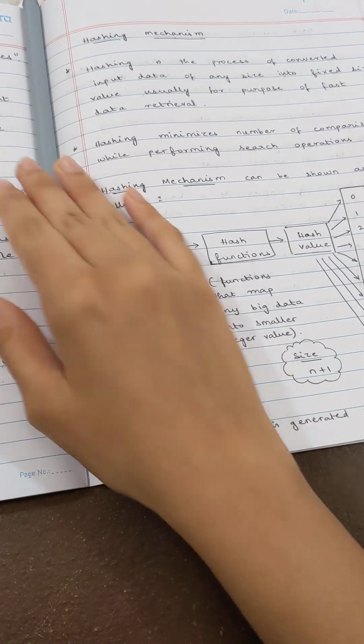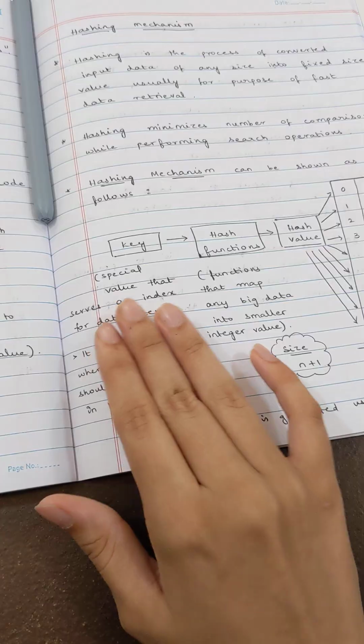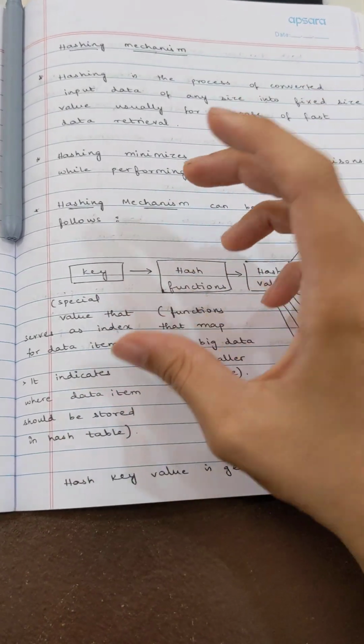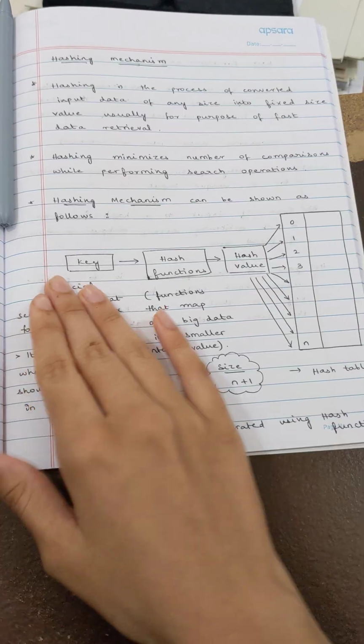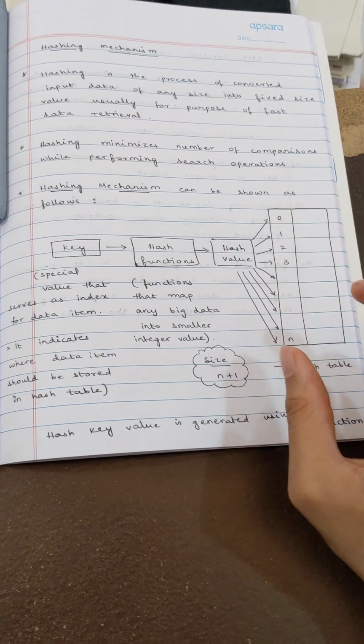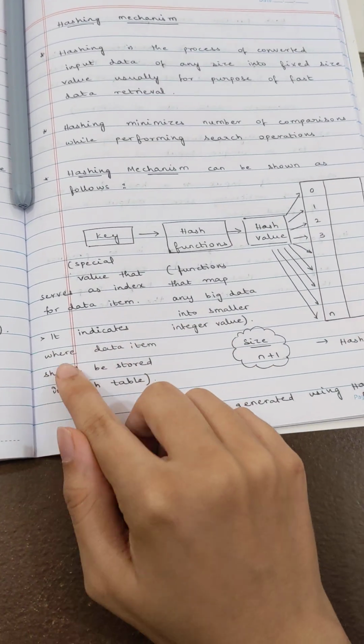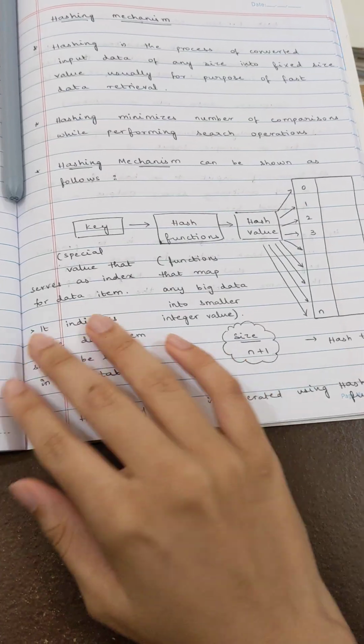Okay, so what is key? Key is a special value that serves as index for the data item. So we have the data that we want to put into the hash table, and key gives us the index of where to put that data. So it indicates where the data item should be stored in the hash table.